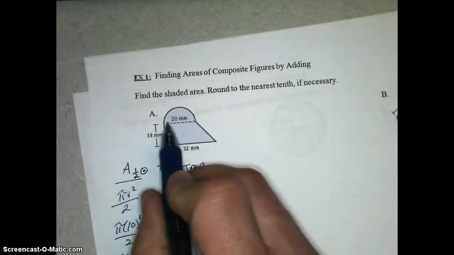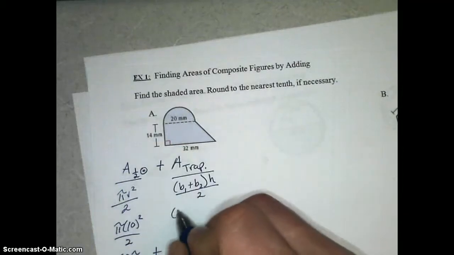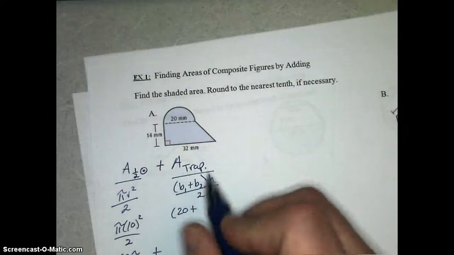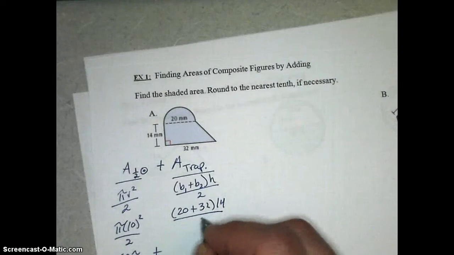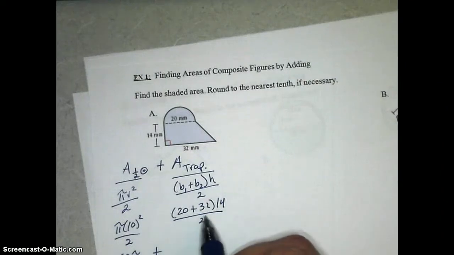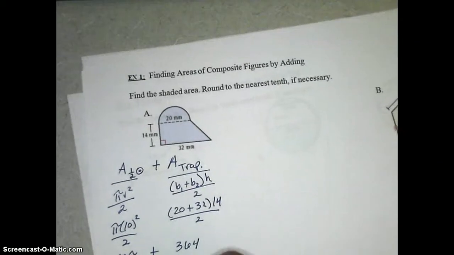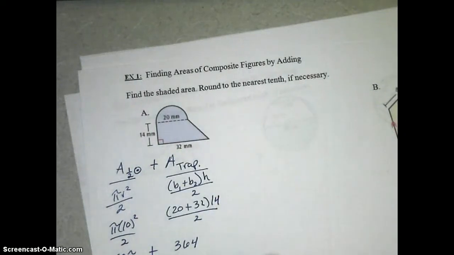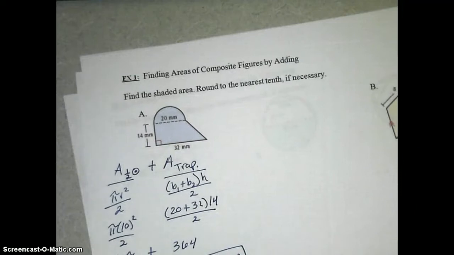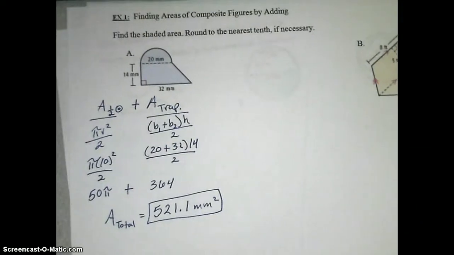Base 1 of your trapezoid could be this 20 millimeter diameter of your half circle. Base 2 is the bottom of the trapezoid, 32 millimeters. The height is 14. We divide all that by 2. When I take 20 plus 32 multiplied by 14 and divide by 2, that number is 364. So my total area of the shaded region is the sum of 50 pi plus 364, which is approximately 521.1 square millimeters. We are told to round to the nearest tenth. Sorry, you couldn't see that. 521.1 square millimeters. Let's go ahead and try 2b.